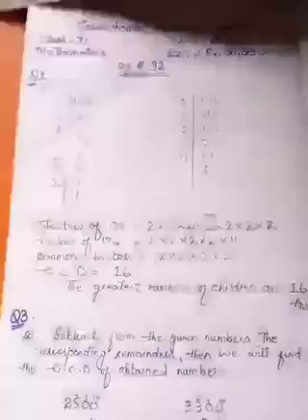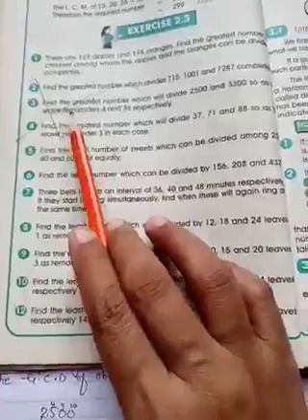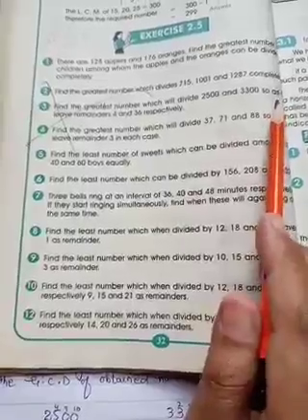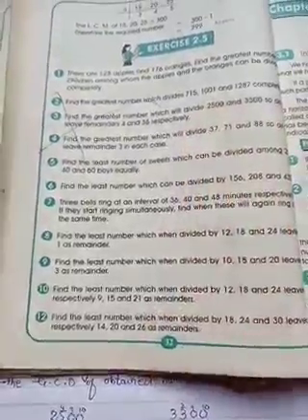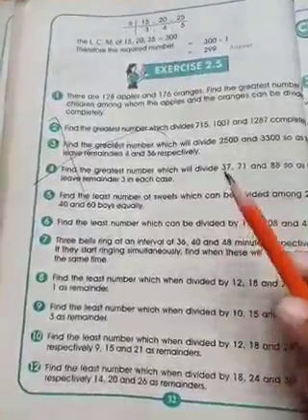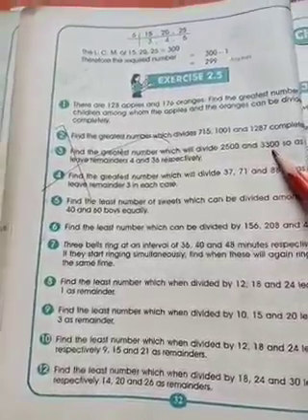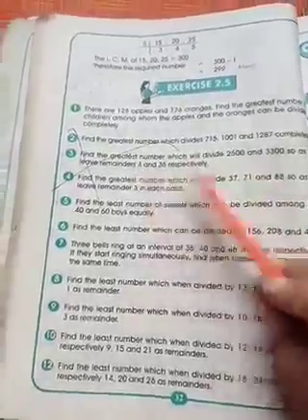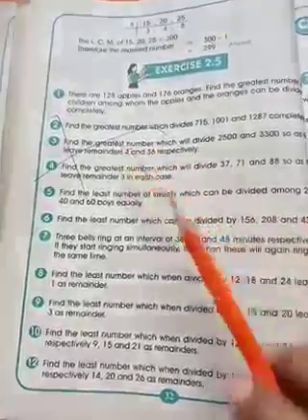Now come to question number 3 on page number 32. Question number 3 is: find the greatest number which will divide 2500 and 3300 so as to leave remainders 4 and 36 respectively. Right, students? This question is a little bit changed from the first one because they told us that whenever you divide 2500 or 3300, 2500 will leave the remainder 4 and 3300 will leave the remainder 36, and we have to find the greatest number.